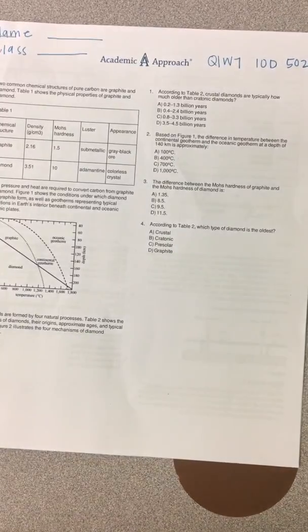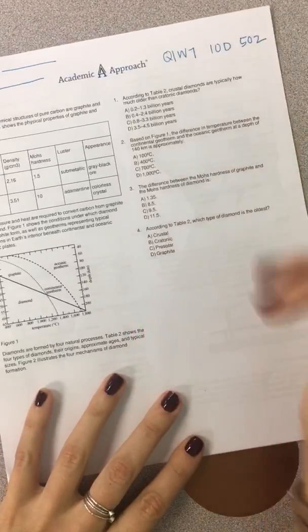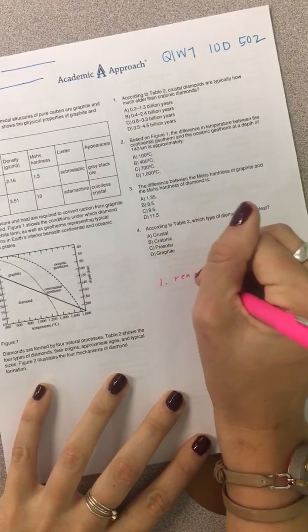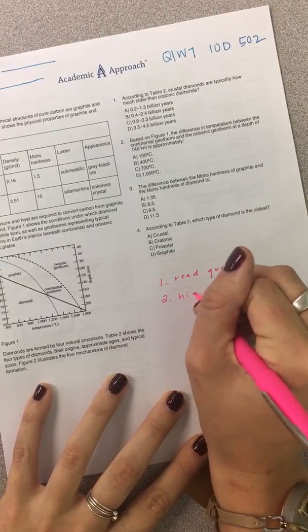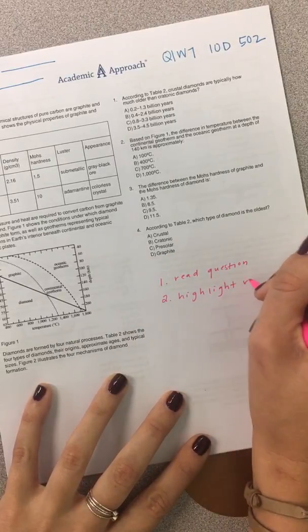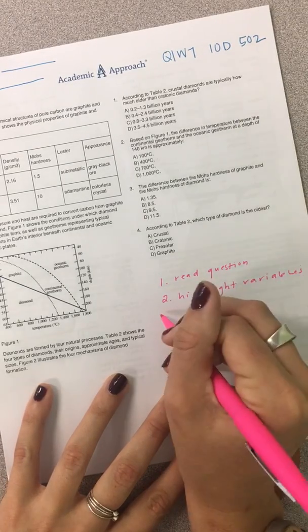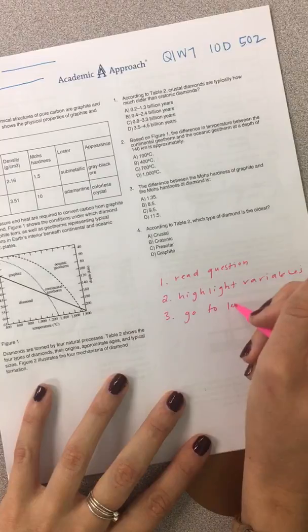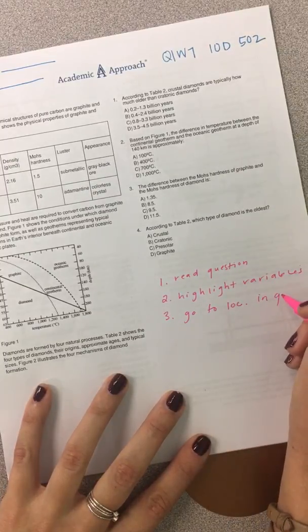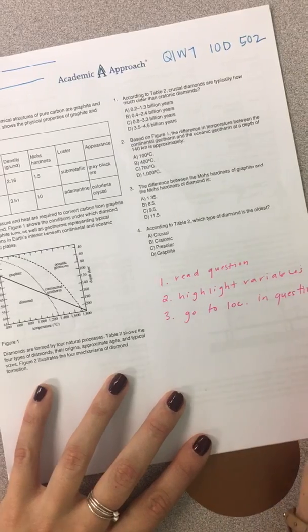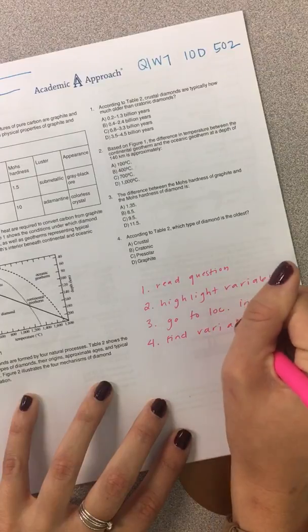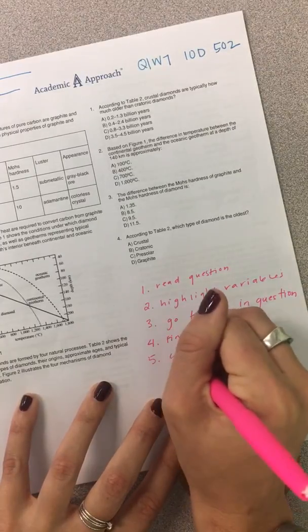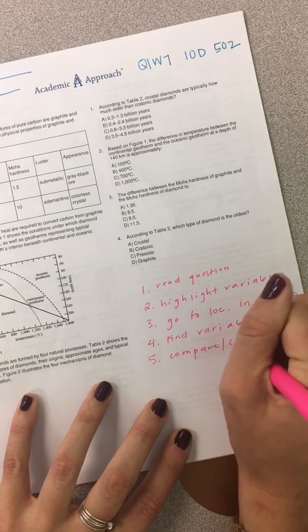All right, the standard for this week is comparing and combining data. So it's IOD 502, so that means that we need to look at two places. First step always is read the question. Then you highlight the variables that it talks about. Then you go to the location that it says in the question. And then you find those highlighted variables and compare your answers, or combine them, because it could be from two places.